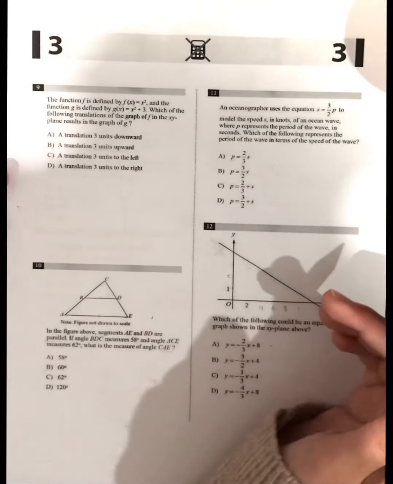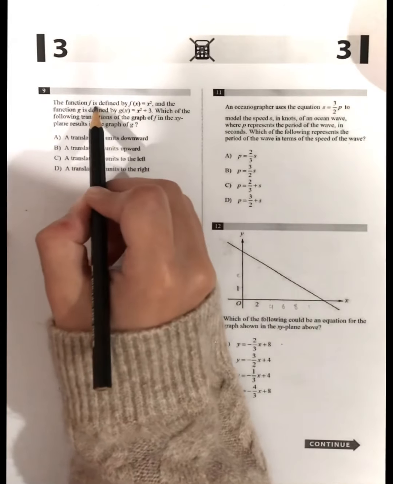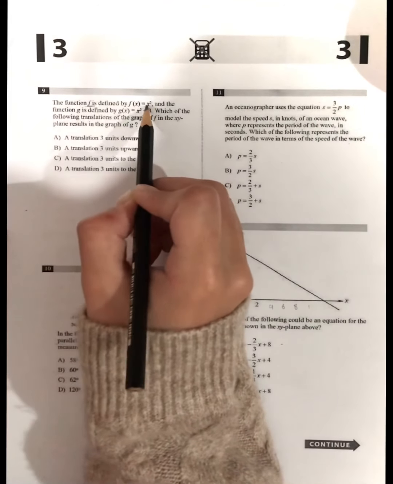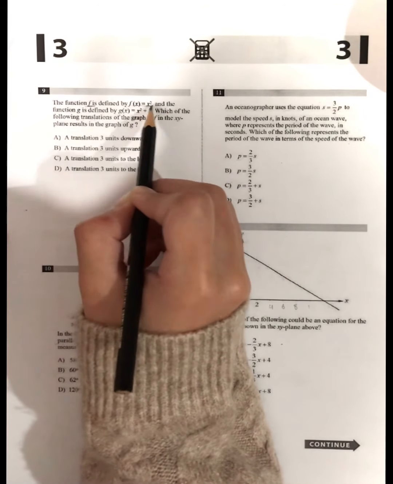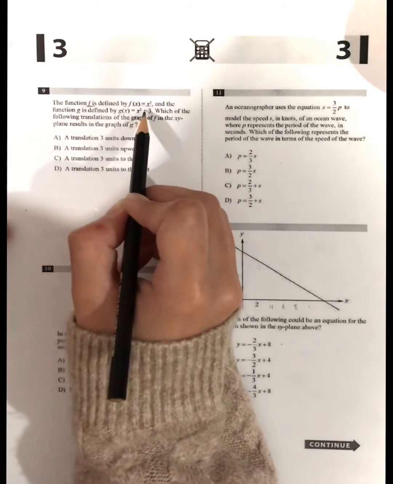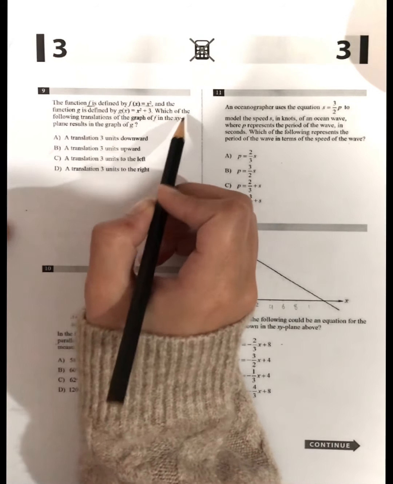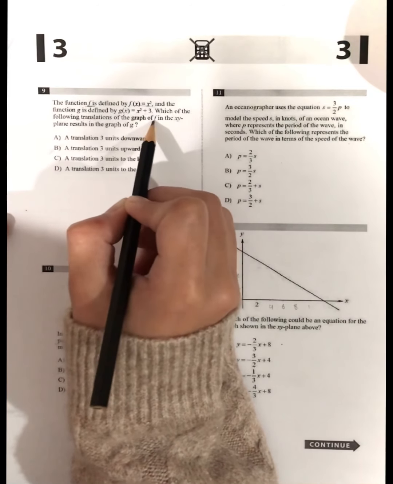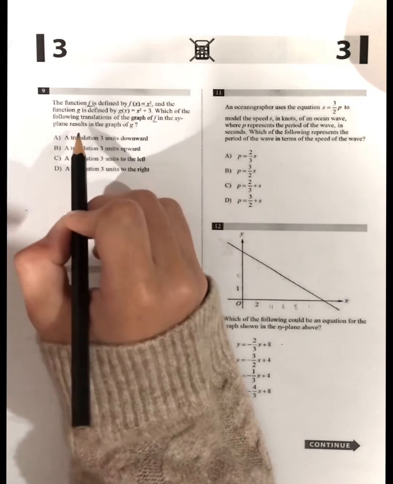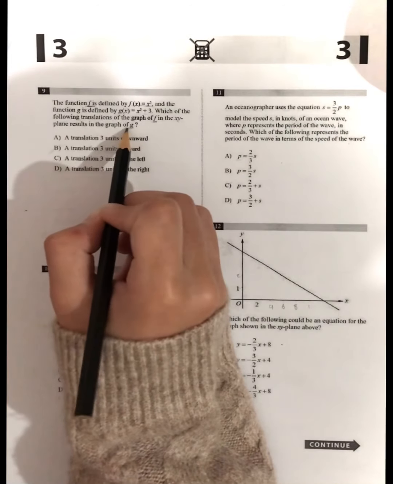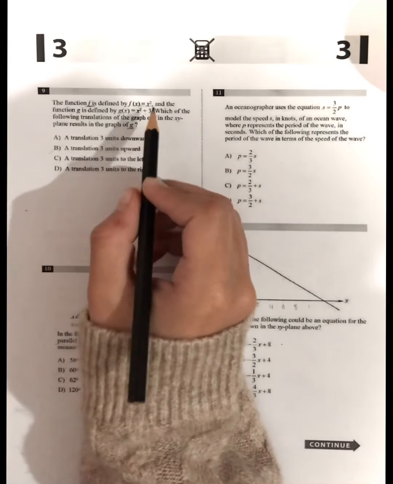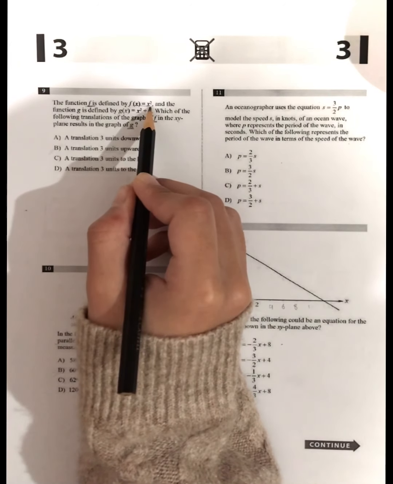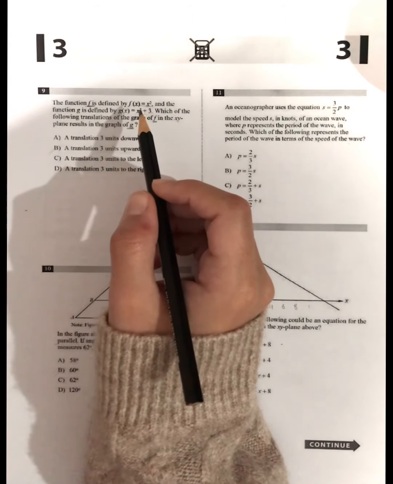Question 9. The function f is defined by x power 2 and g is defined by x power 2 plus 3. Which of the following translations of the graph of f in the xy plane results in the graph of g? The first function, f, is a parabola.